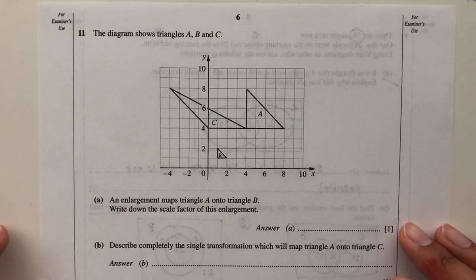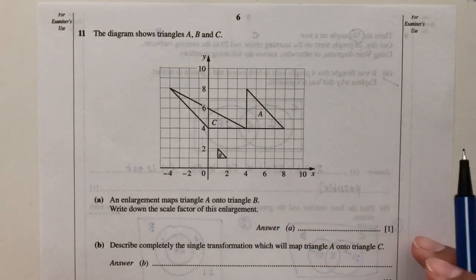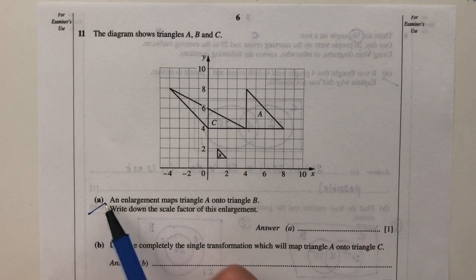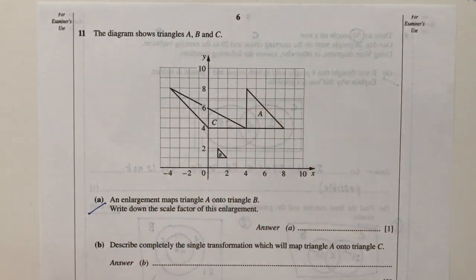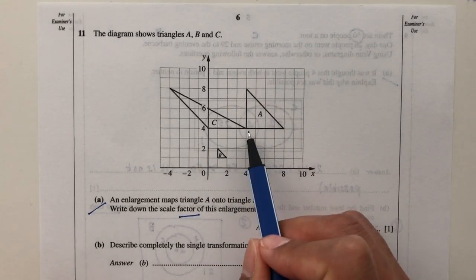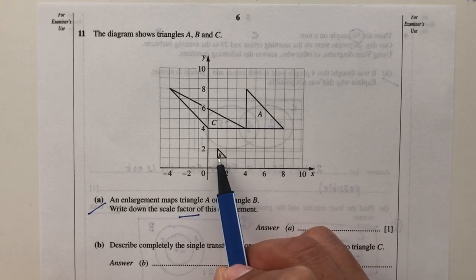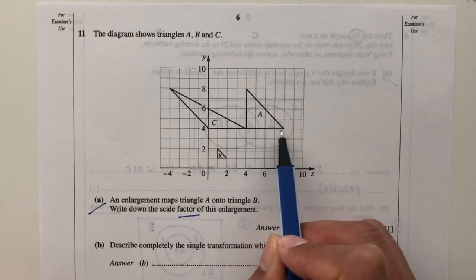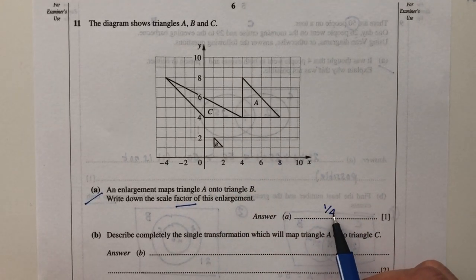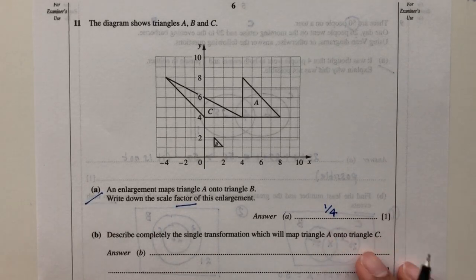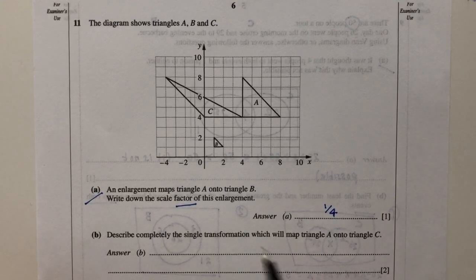Now question number 11. What do we have here? We have triangle A, B, and C. Now part 1, an enlargement maps triangle A onto B. So in this direction, A onto B, write down the scale factor. Before, we have to compare the corresponding sides. So this side became this side. Before it was 1, 2, 3, 4. It became 1. So the factor is 1 over 4. I hope that makes sense, right? So if it was B to A, the factor would have been 4, right?